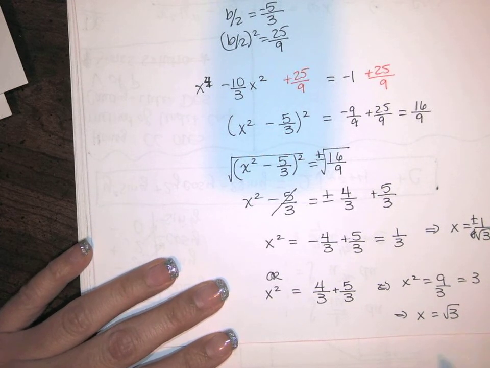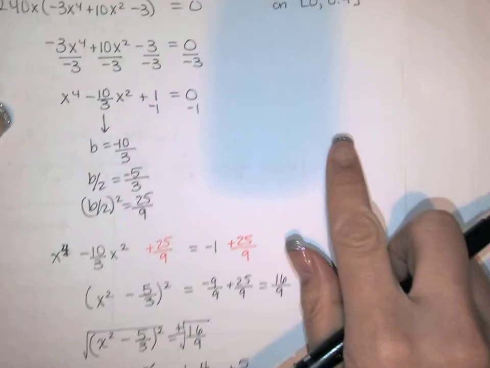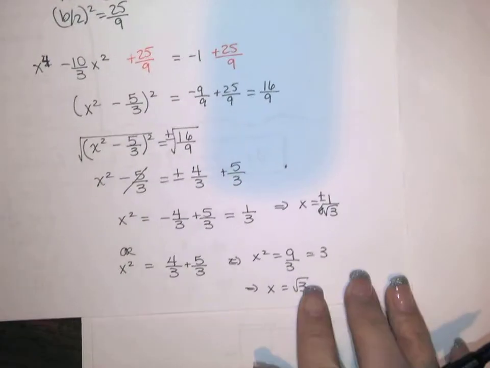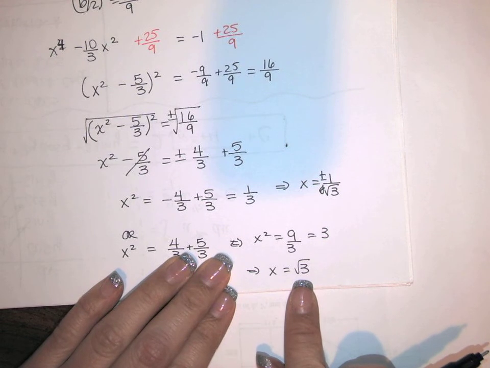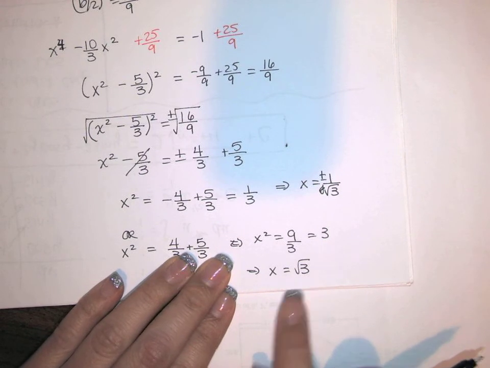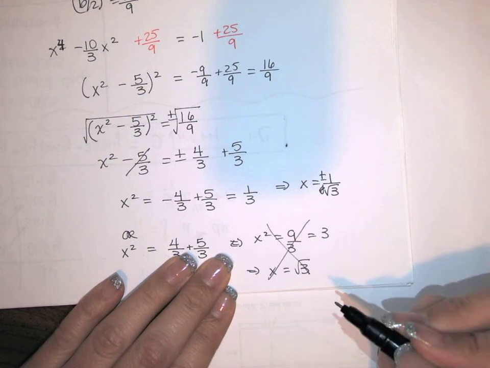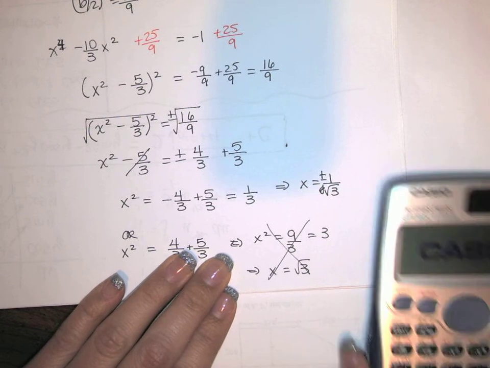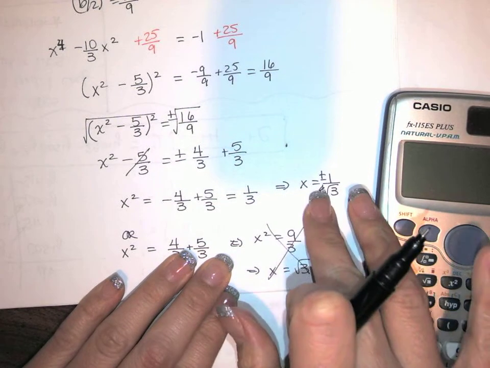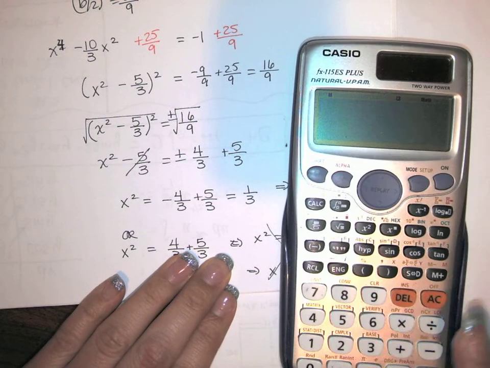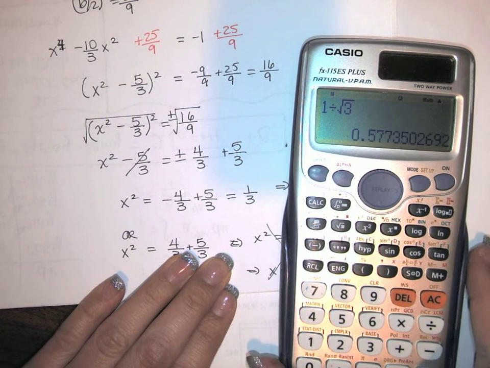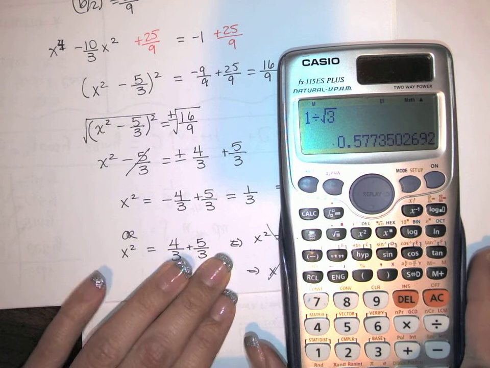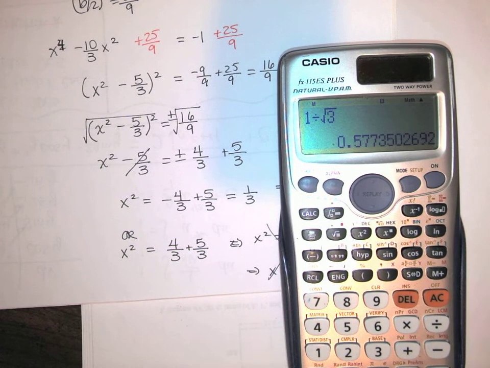Now we're only interested in the x values on this interval 0 to 0.4 from before. Square root of 3 is obviously greater than square root of 1. So this is not on our interval, so that's not our concern. That 1 over square root of 3, not the negative one, but the positive one, that might be on our interval. Oh, it's not. It's not on the interval. So we don't have any critical values on the interval.